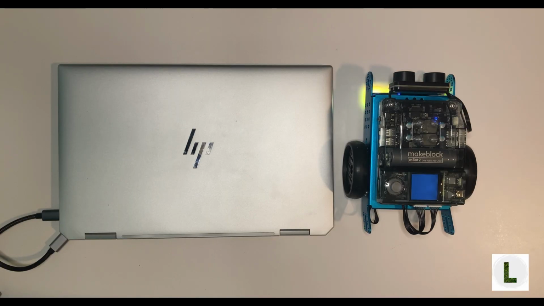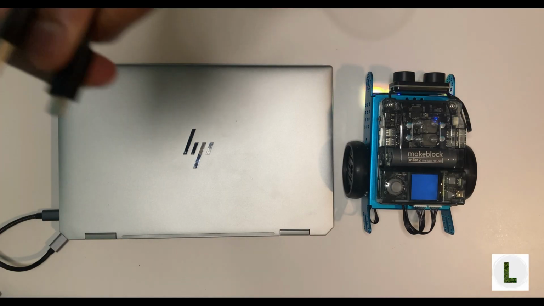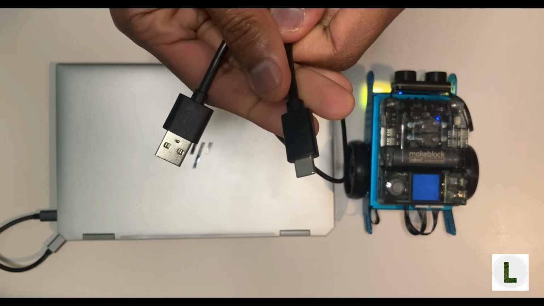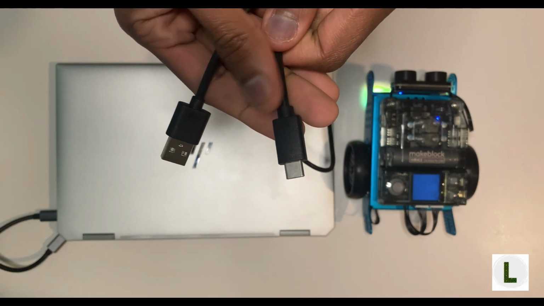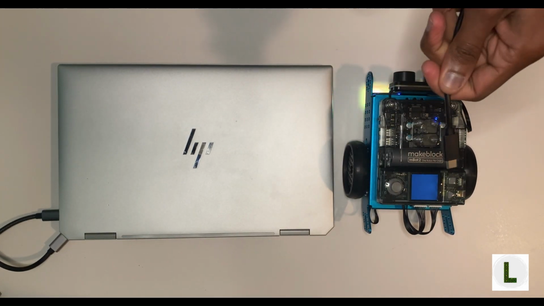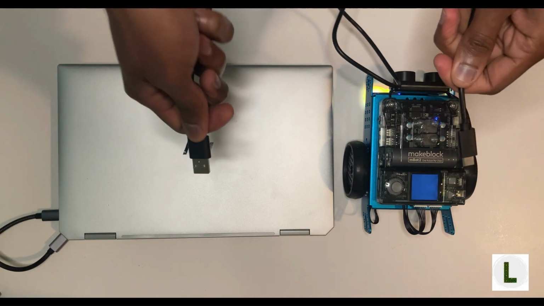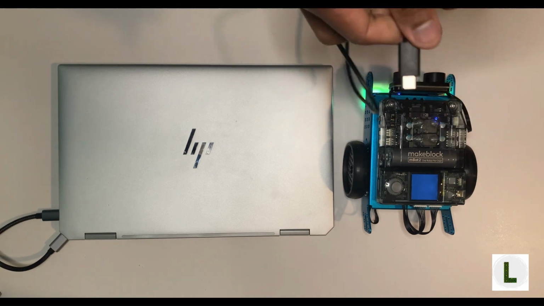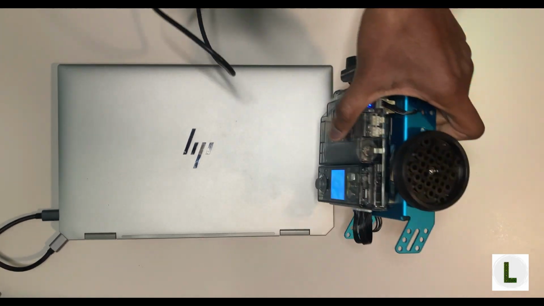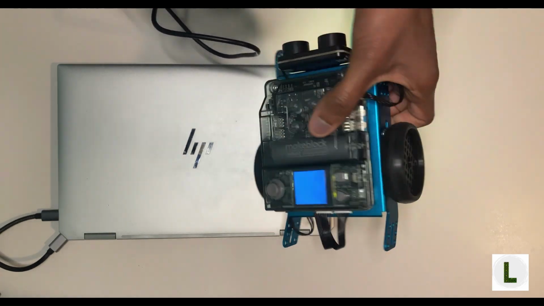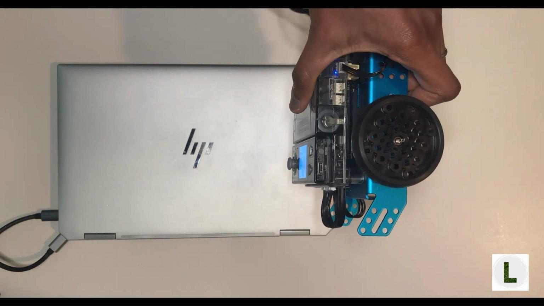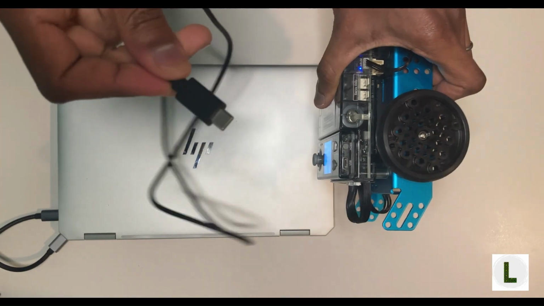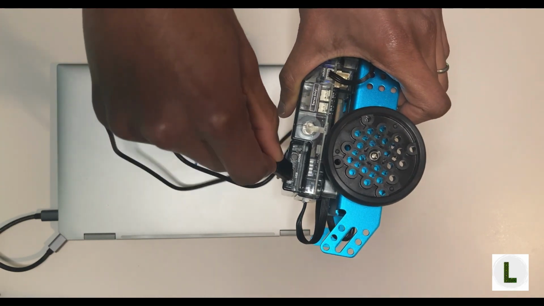To connect your mBot2 robot to your computer, we'll use the provided USB-C to USB-A cable. This cable comes in the box with the mBot2 robot. The smaller USB-C end connects to your robot, while the slightly larger USB-A end connects to your computer. Let's plug in the USB-C end to the robot. Flip over the robot to its side. When facing the robot, this would be on the left side. You see a port named USB here. Take the USB-C end of the cable and connect it to this port on the robot.